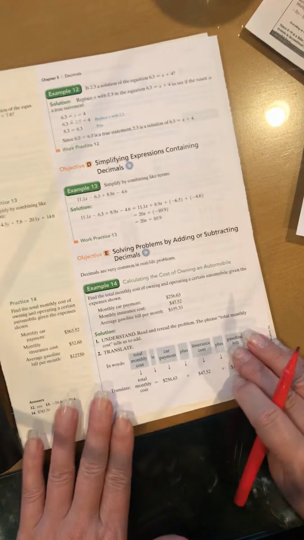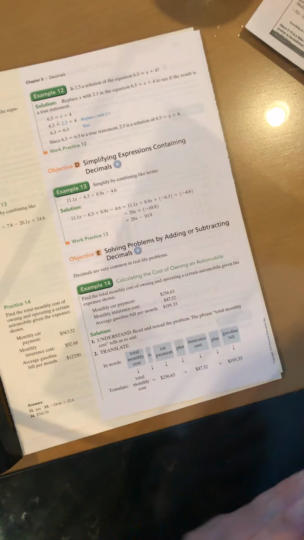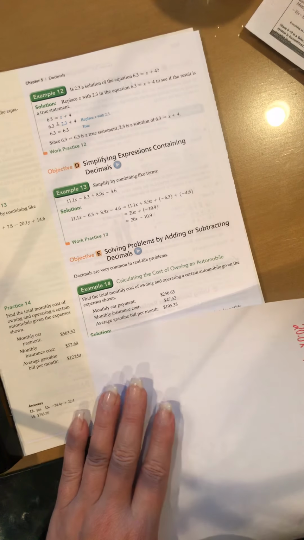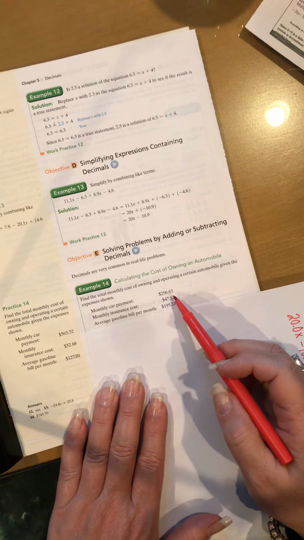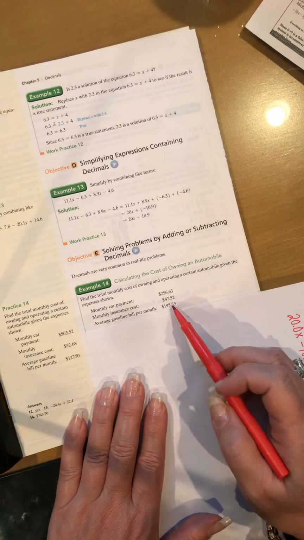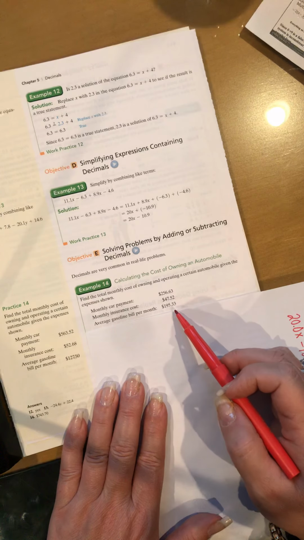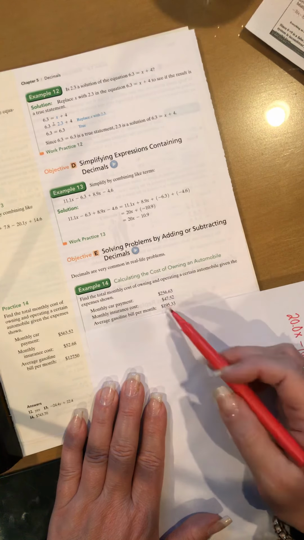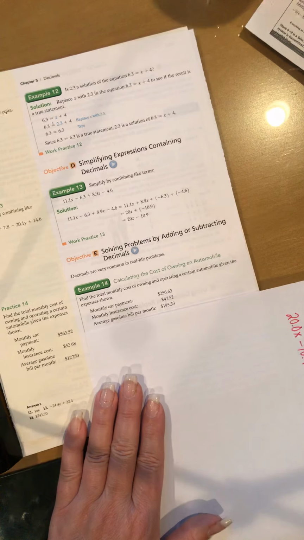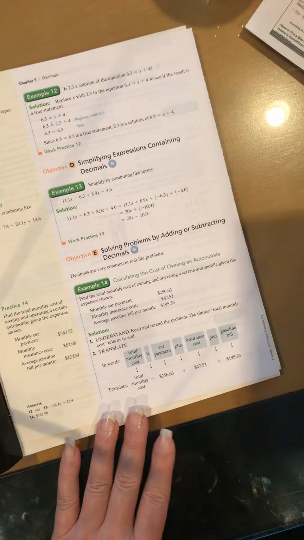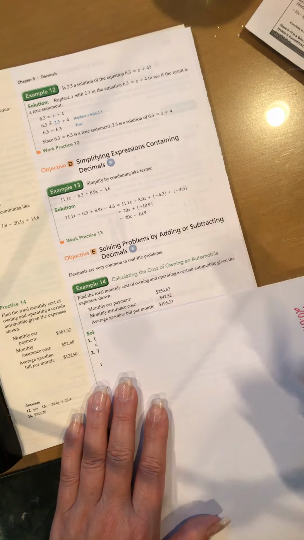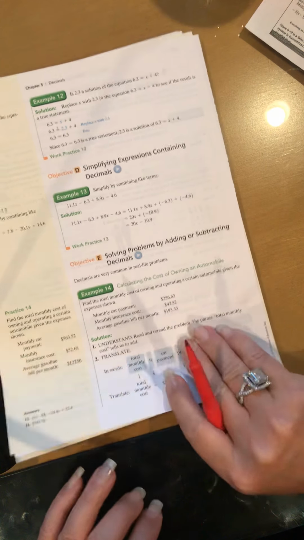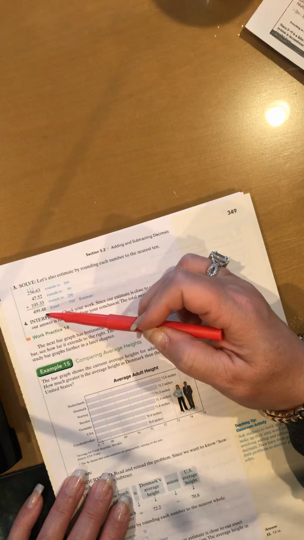A few more problems. How do you calculate the cost of owning an automobile? So this is a very real-world example. You have a monthly car payment of $256.63. You have monthly insurance costs, and gas is $195.33. What is your total monthly cost? So all you're doing is adding these three numbers together. Just make sure you line up your decimals like I have here, and just add vertically. And that should be pretty basic. The answer to that would be 499.48.